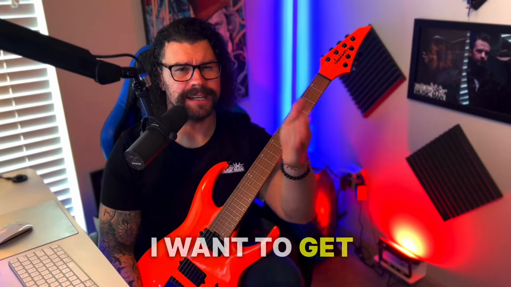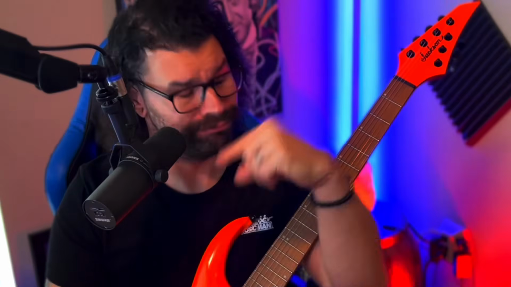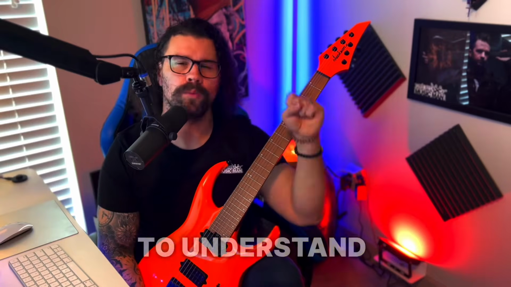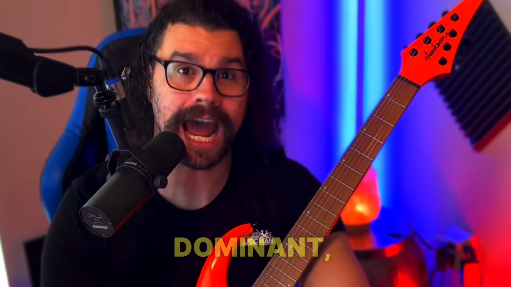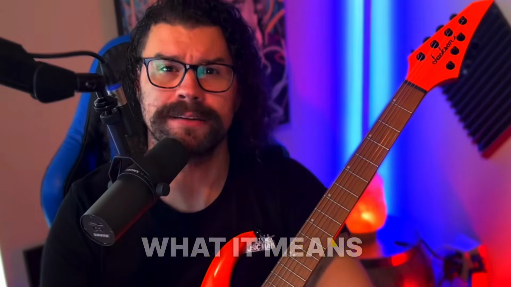But as promised, I want to get into a quick snapshot of the theory behind that mode. So if that's for you, stick around. In order to understand where this sound comes from in the Phrygian dominant, we first need to understand harmonic minor. In fact, let's learn our natural minor and then what it means to make it harmonic minor.